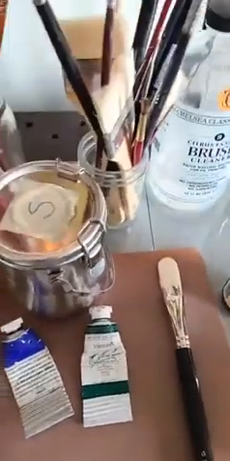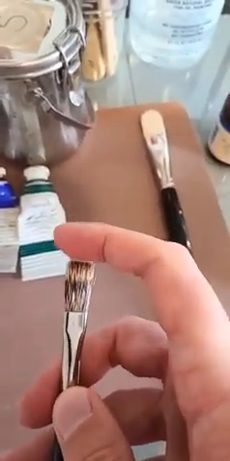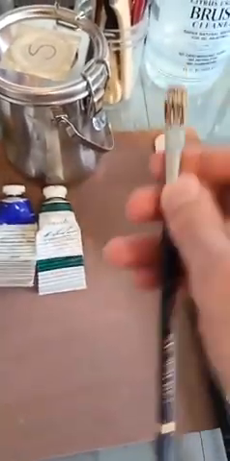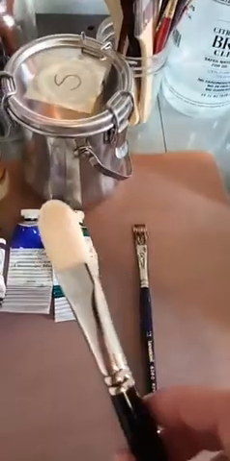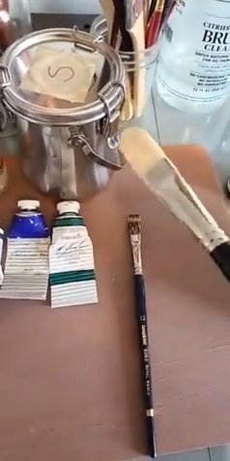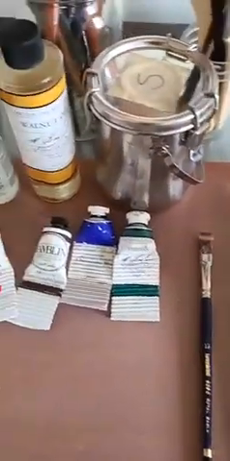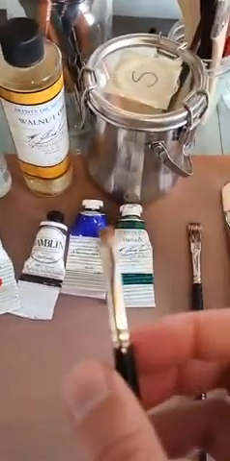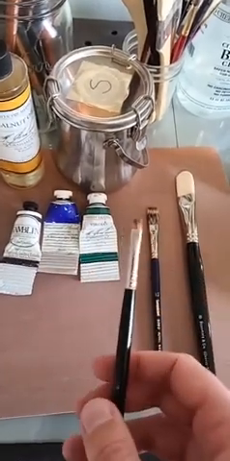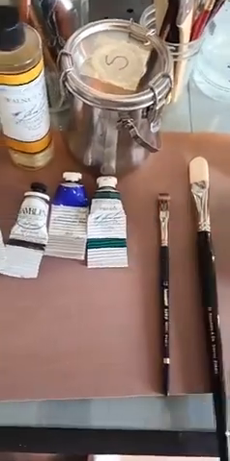You have flats. So this is a flat. As you can see, it's flat, and this will create more of a straight edge and tile type brush stroke, versus this one will give you obviously more curved, and both of them have their purposes. The best thing to do is just try them out. There's also shorter haired ones, like this, I think this would be called a flat bright. So brights are typically short, kind of squatty brushes.